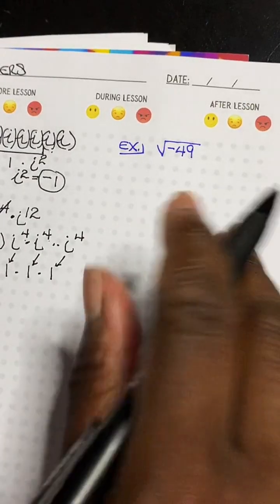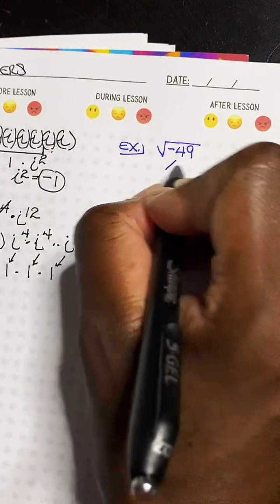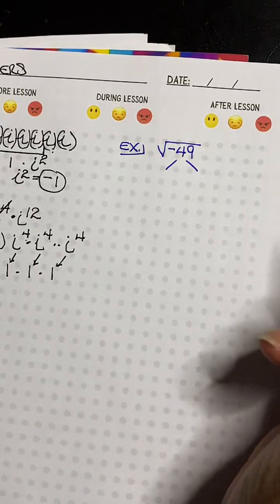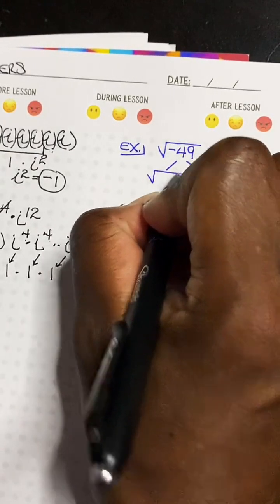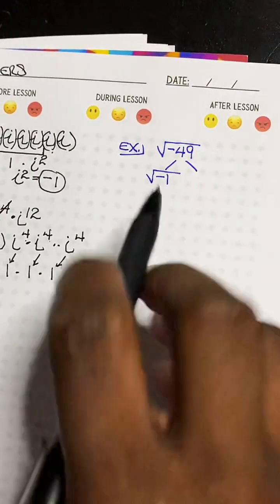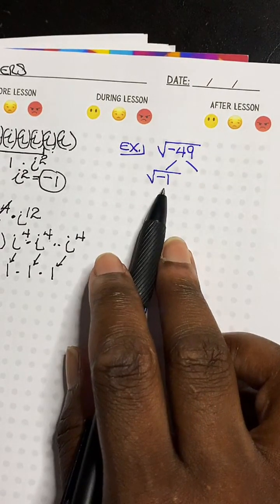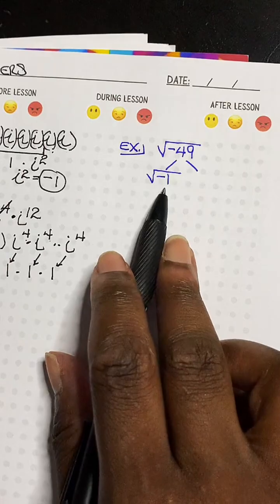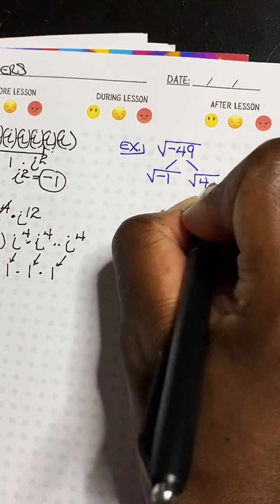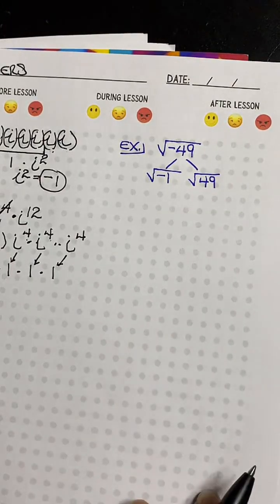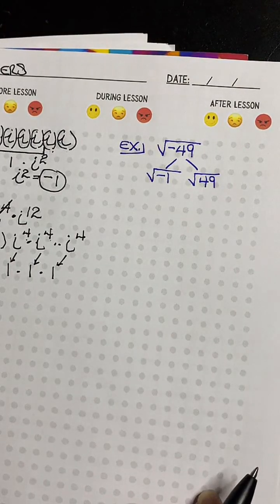So, when we factor, and I think a lot of you guys like that prime factorization. Remember that factor tree back in the day? So, the first thing I want to do is I always want to pull out that negative. So, if I pull out the negative 1, then what remains is the square root of 49. Right?